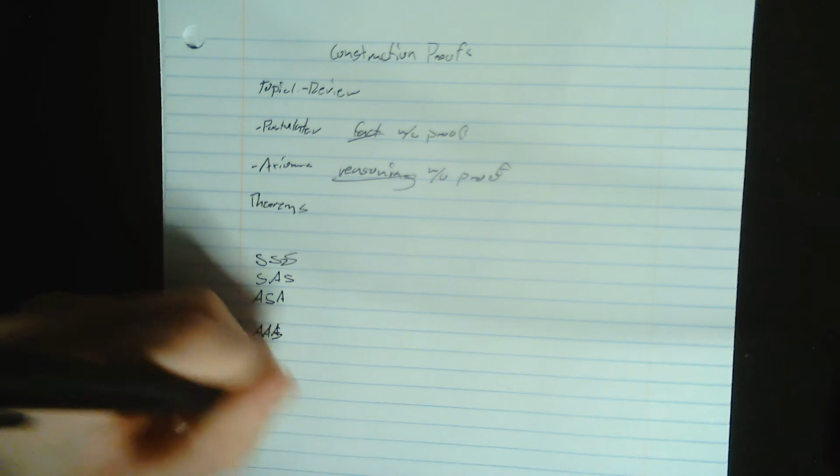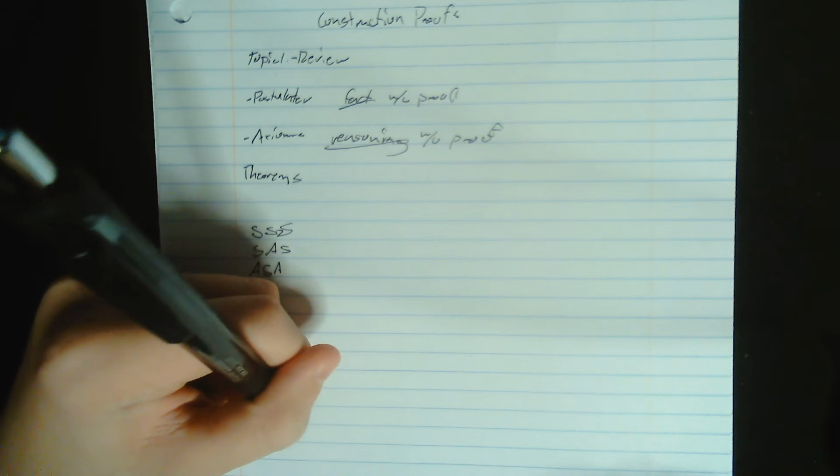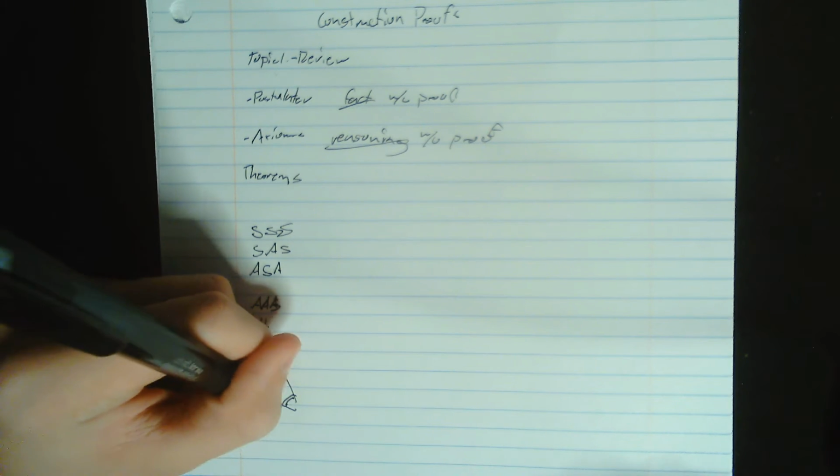Now also, given an isosceles triangle, so if we have an isosceles triangle like so, the base angles of an isosceles triangle are always equal.